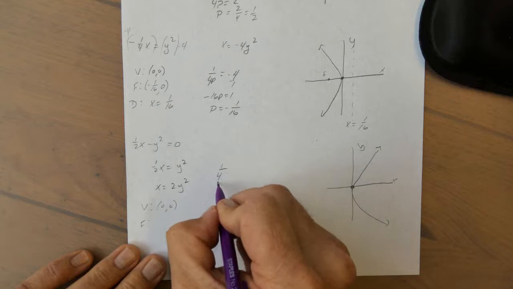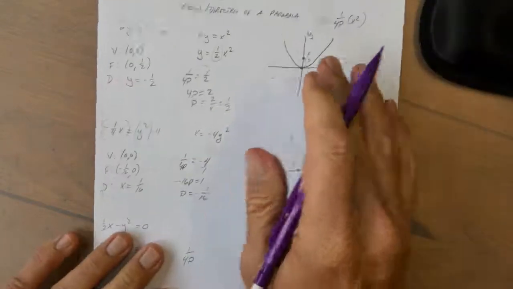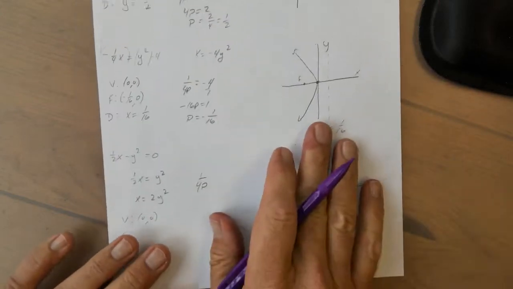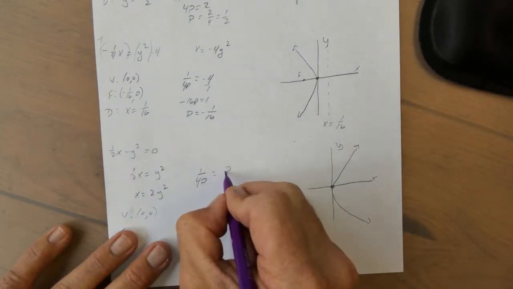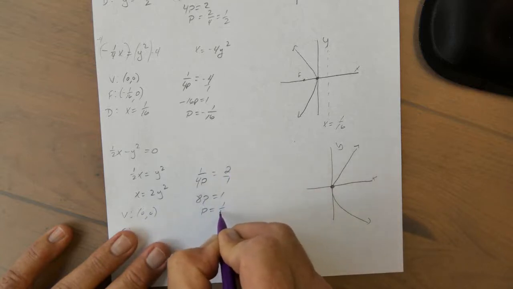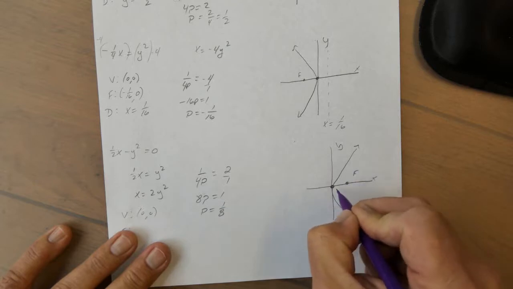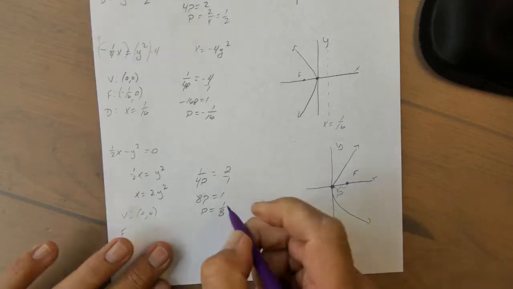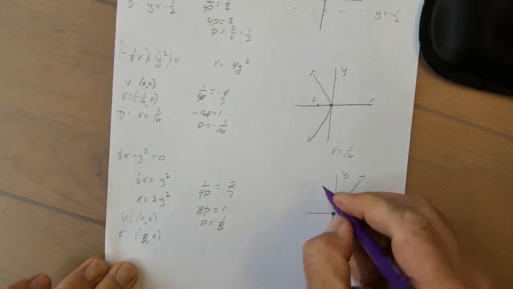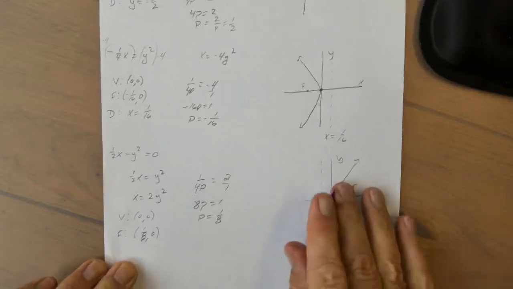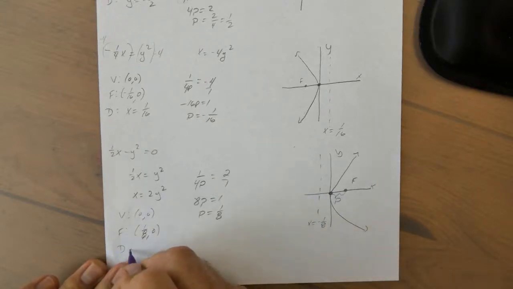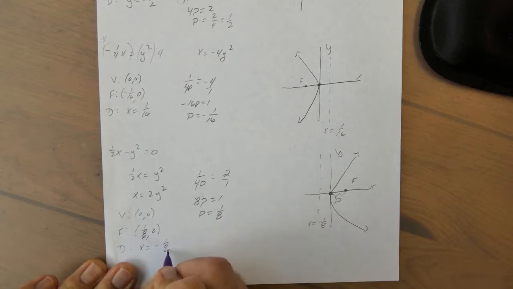So we're going to take 1 over 4p again, because going back up here to our parent, that a value is equivalent to 1 over 4p, and our a value here is 2. Cross multiply, 8p equals 1, p equals 1/8. So here would be our focus. Again, that's our P, so that would be at (1/8, 0). And there's our directrix. Again, it's a vertical line, so it's x equals, and that would be at x equals negative 1/8.